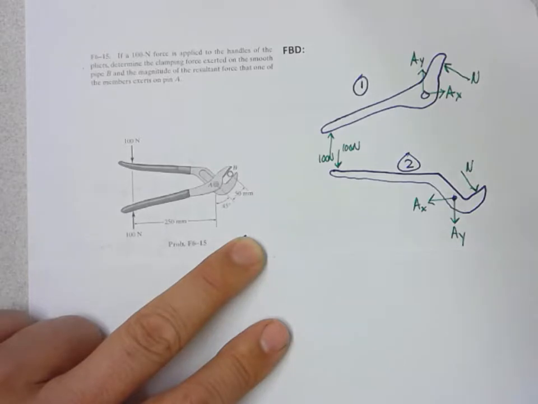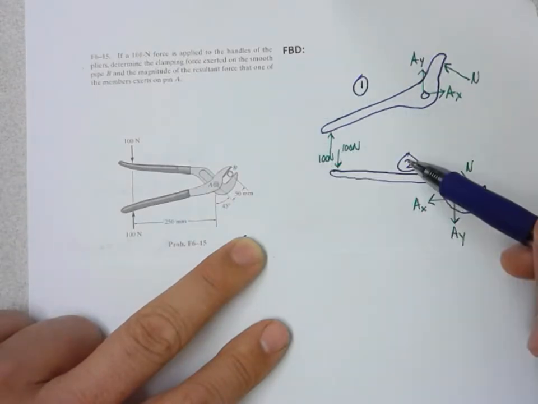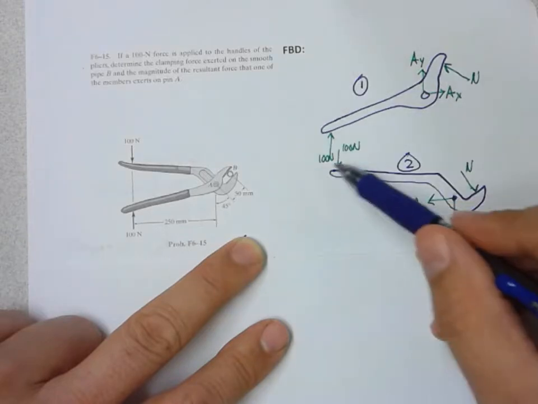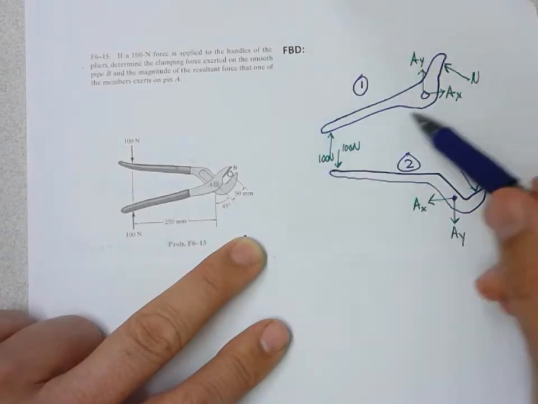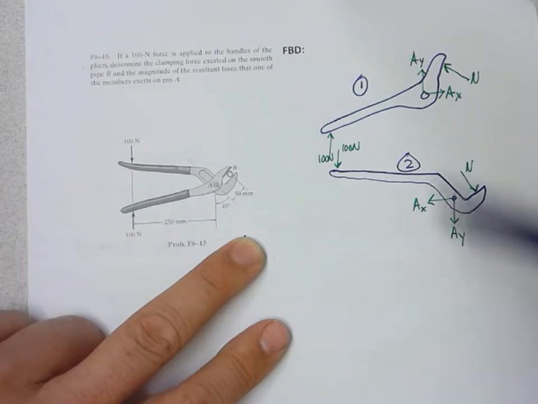Okay, the answer is that you can get it all from just one, because there's only 1, 2, 3 unknowns, and we can write 3 equations of equilibrium for this. All right, so I'd like you to do that now. Write the system of equations needed to solve for equilibrium for body 1, and then we'll come back and go over those together.